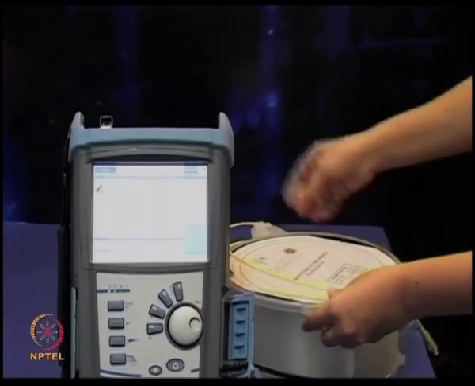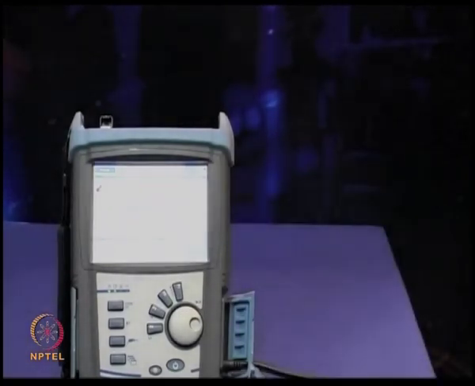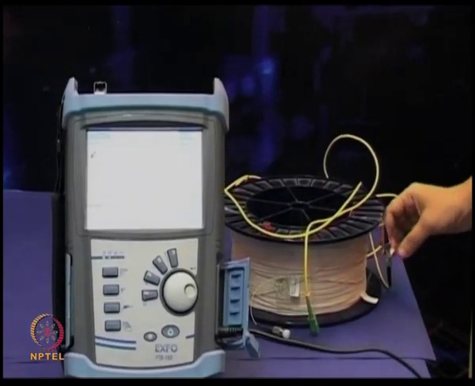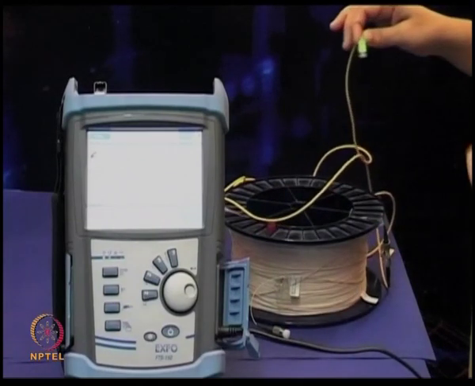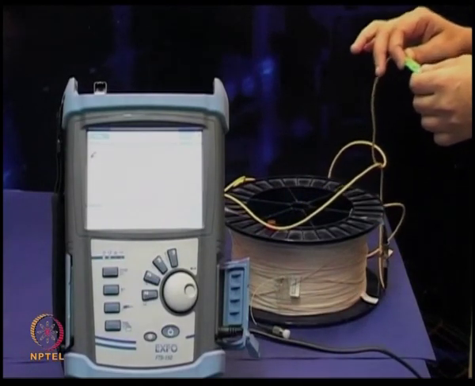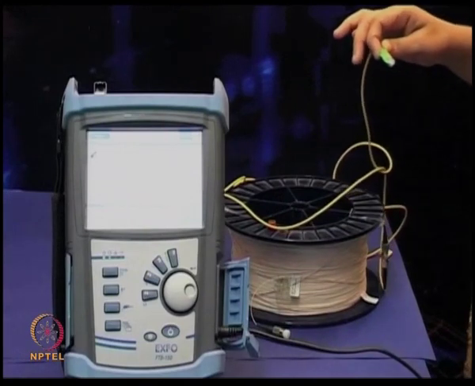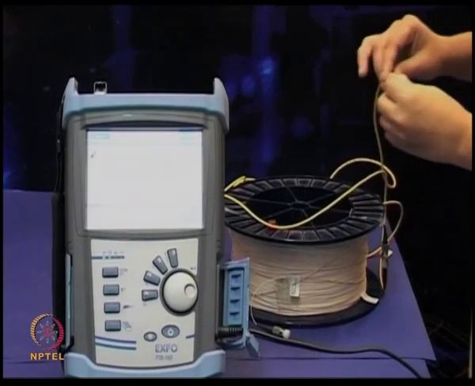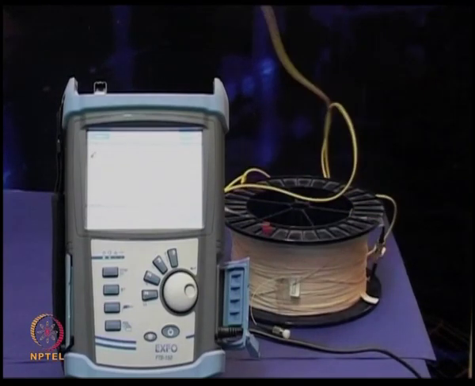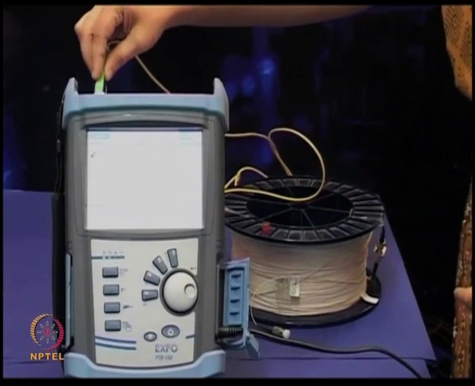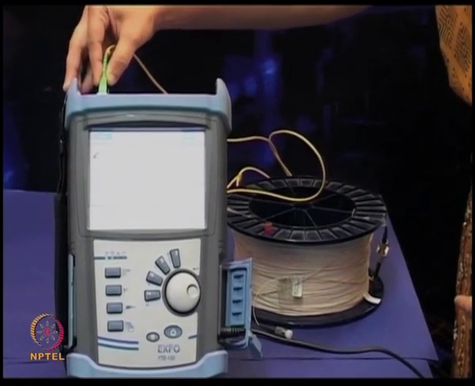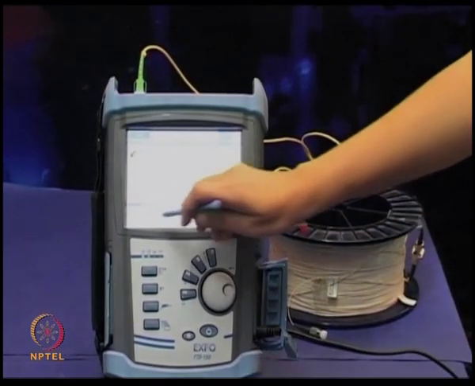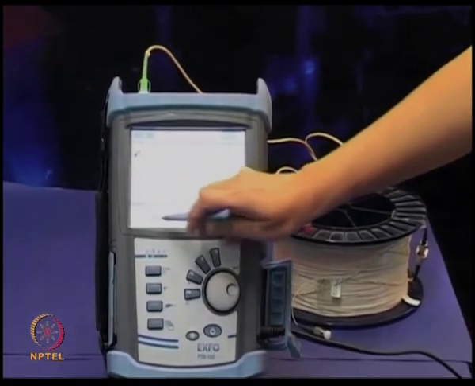Let us now conduct another experiment. This is another fiber. The fiber is connected to OTDR. We go through the same process.